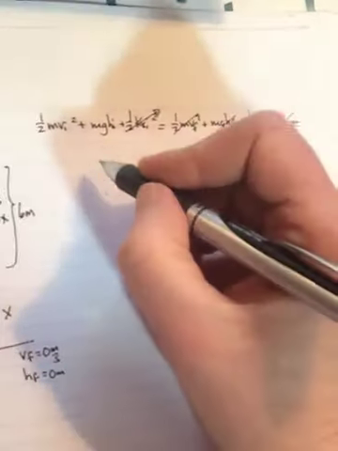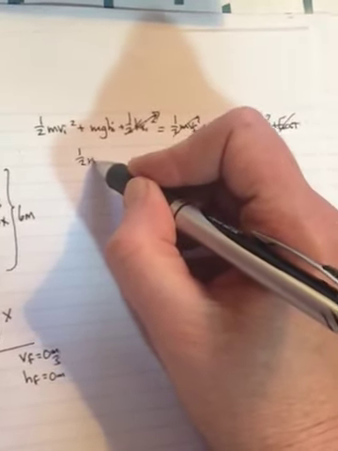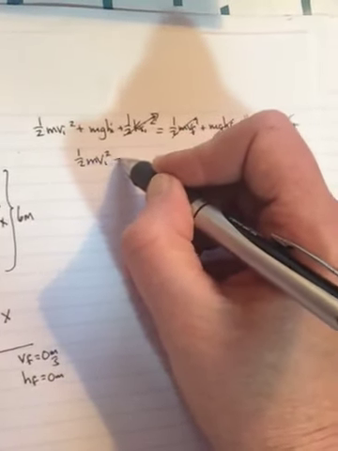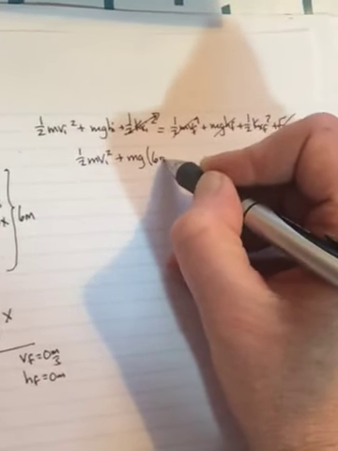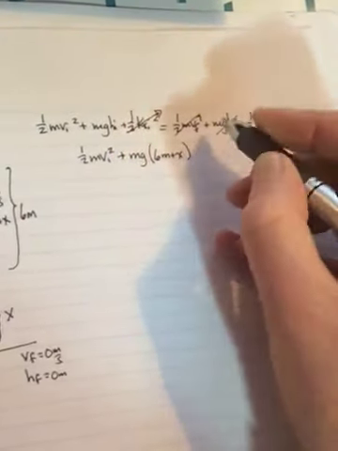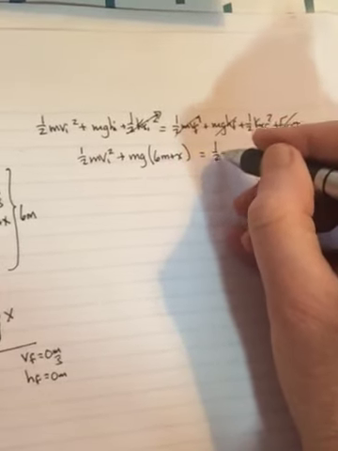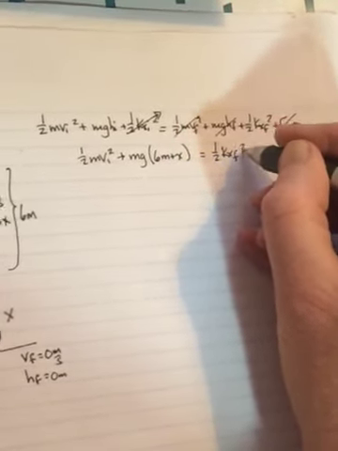So it leaves us with 1/2 mv initial squared plus mghi, but the hi is really 6 meters plus x. And that's going to equal 1/2 kx final squared.